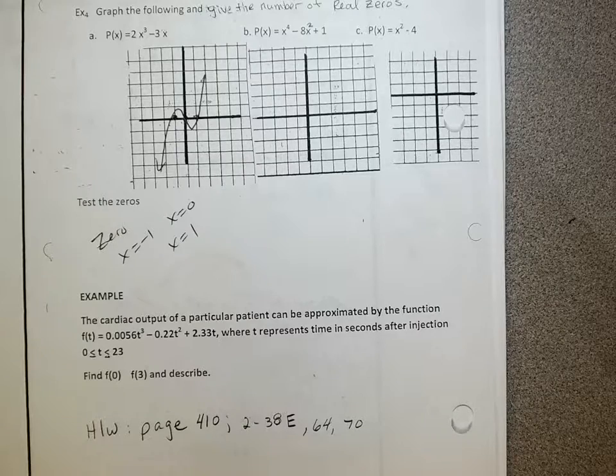What do you think B is going to look like? Kind of like the W, right? Kind of like maybe the W, right? Yeah. Probably is. Let's take a look at it, okay? I think it's going to be the W.